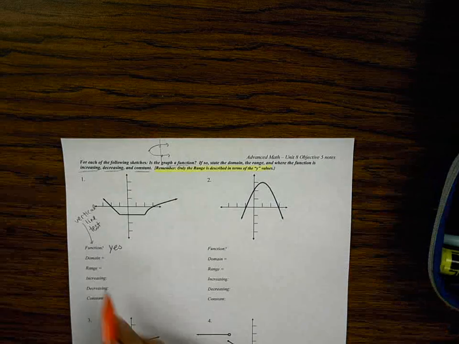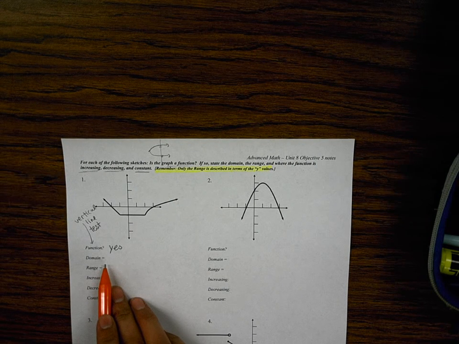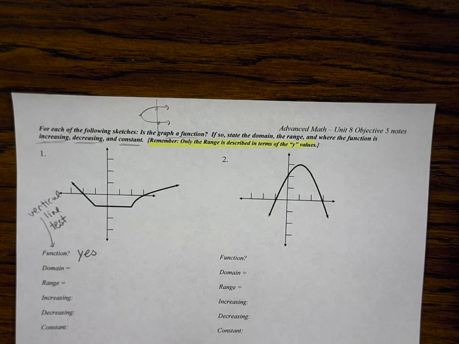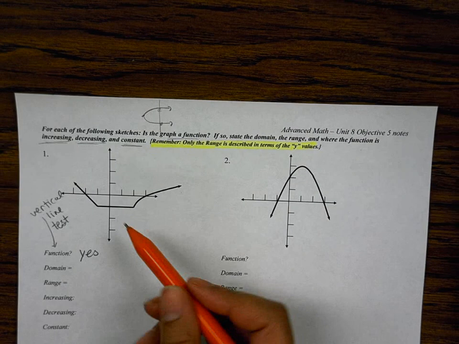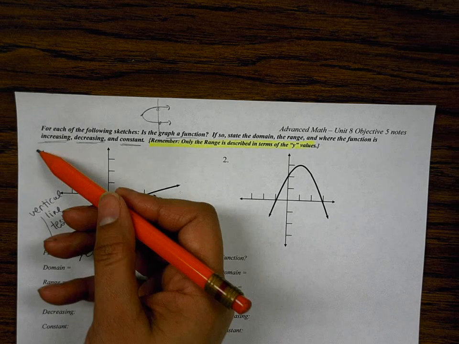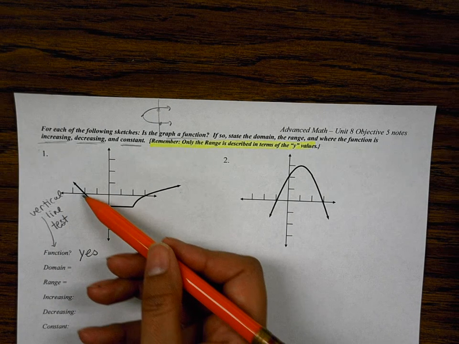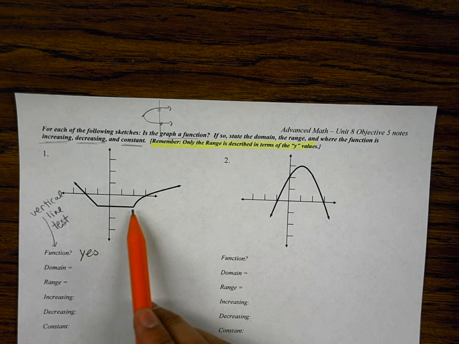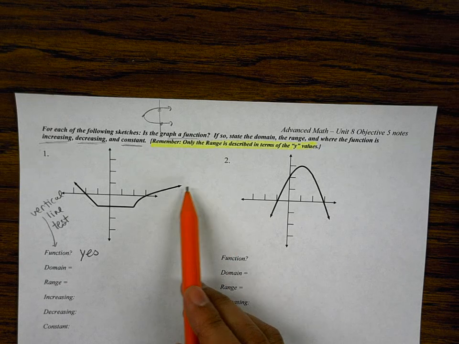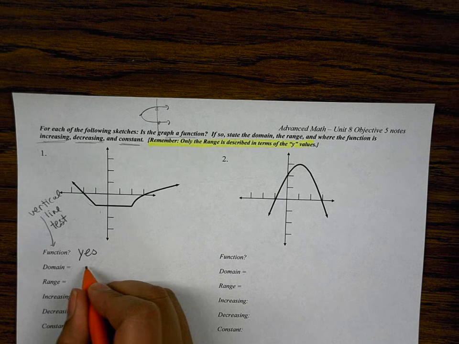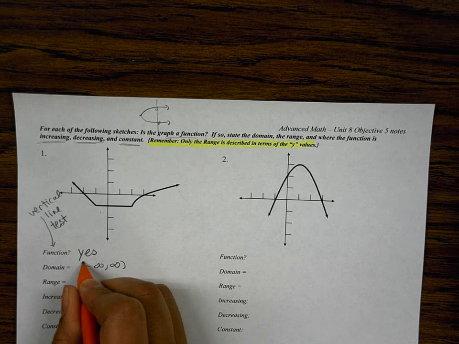Okay, domain. Domain, we talked about in notes on a previous lesson, is the set of all x values. So I look left to right, and when I look off to the left, even though the graph is opening up, is it going upward towards the left forever? Yes, it is. This side's opening upward, but is it going towards the right forever? Yes, this arrow is going to go off to the right. This arrow is going up, but towards the left, so we would say negative infinity to infinity.